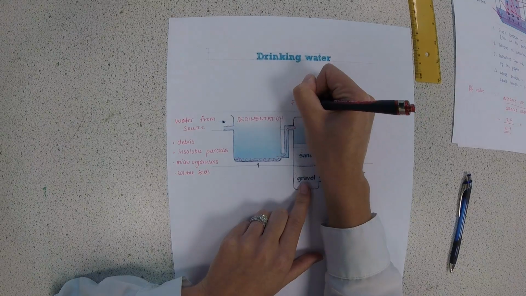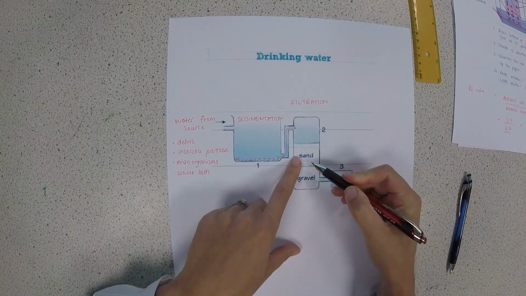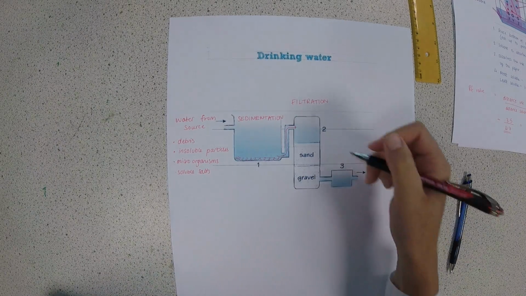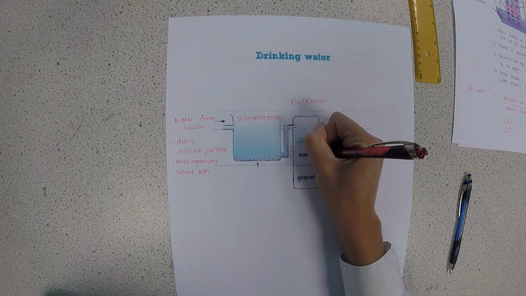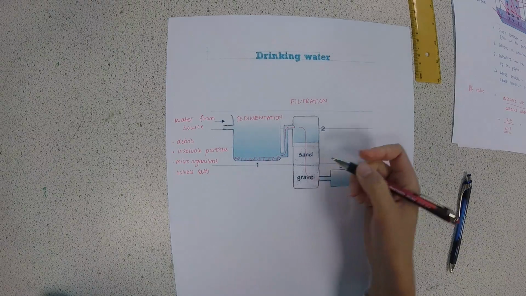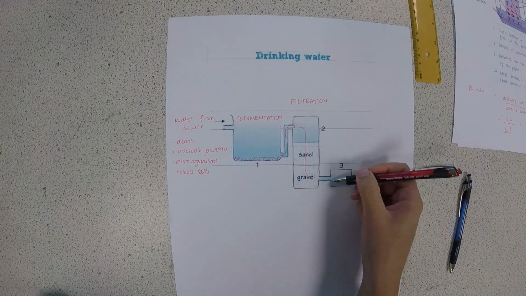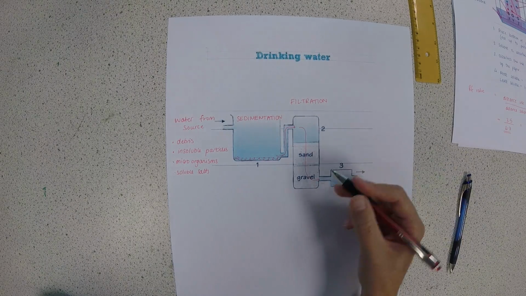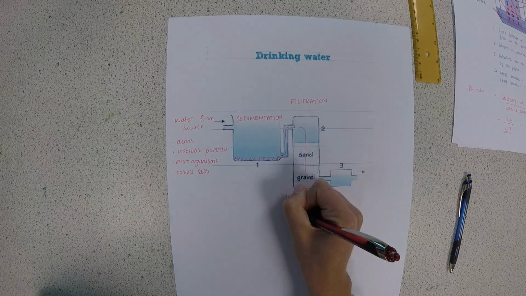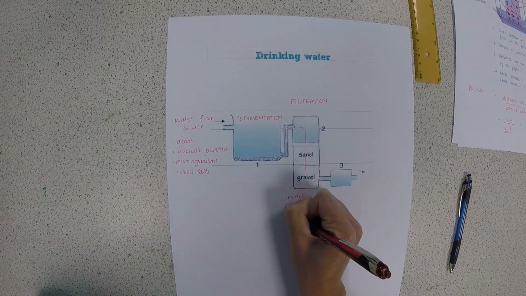The next stage is called filtration, and this has layers of larger particles to filter the water. So the water trickles through these layers of sand and gravel. Gravel's obviously larger particles than sand, and only now the tiniest microscopic particles can get through. All of the other insoluble particles are filtered out. So insoluble particles removed here.